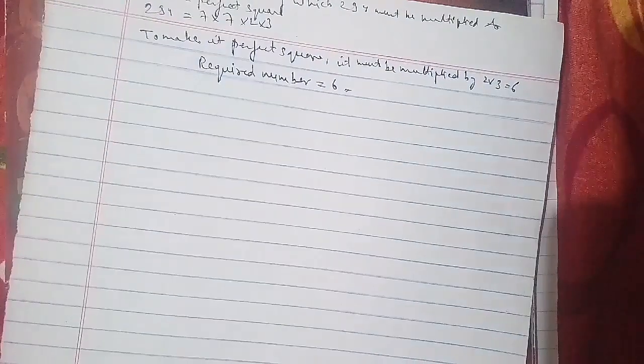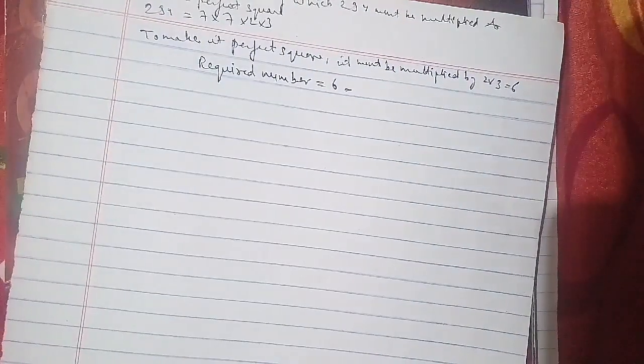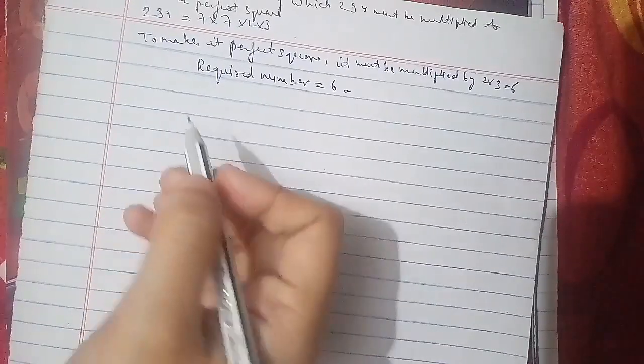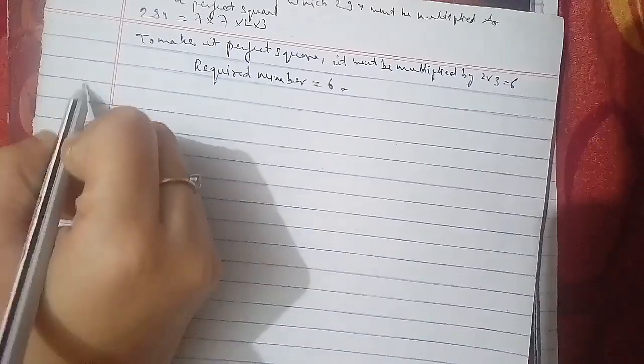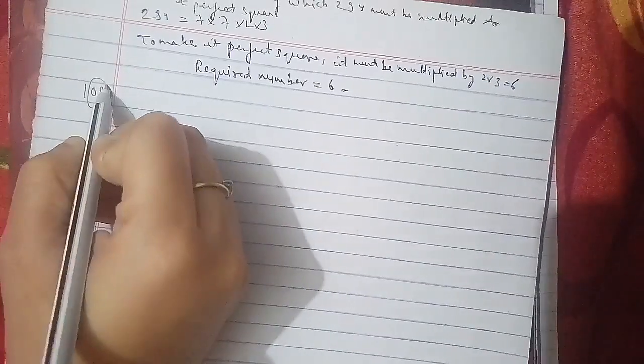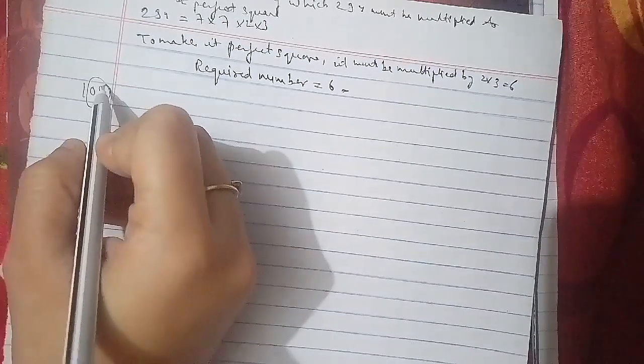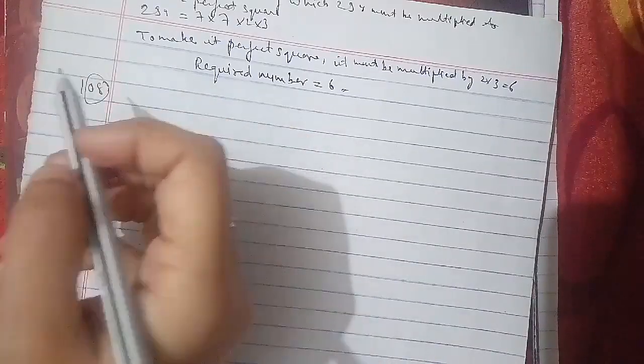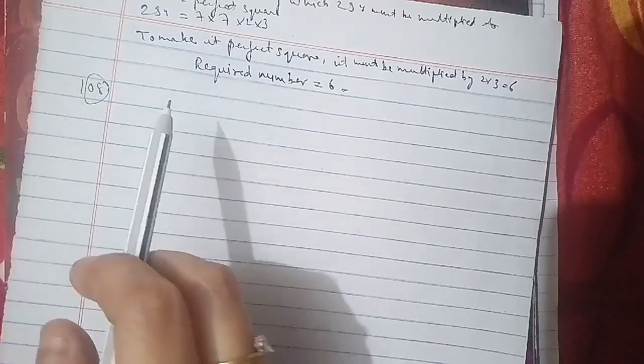Now we'll go ahead with another question. That is your 108th question of the session. The question is: find the smallest number by which 5808 should be multiplied so that the product becomes a perfect square. This has been asked in your SSC examination paper as well, and that is also an important paper with respect to competition. The options we have are 2, 3, 7 and 11.